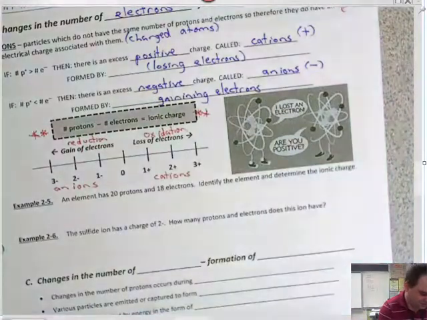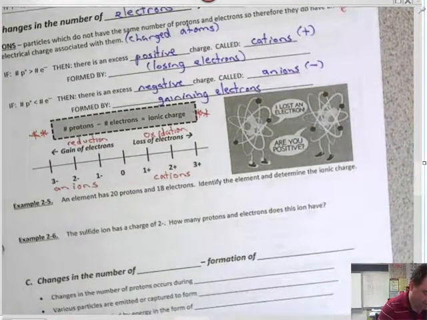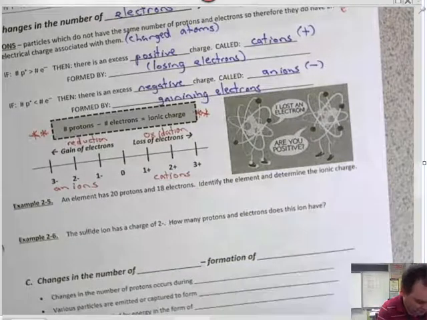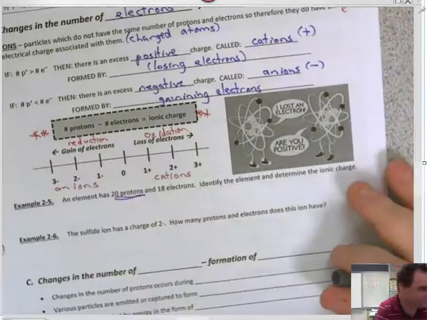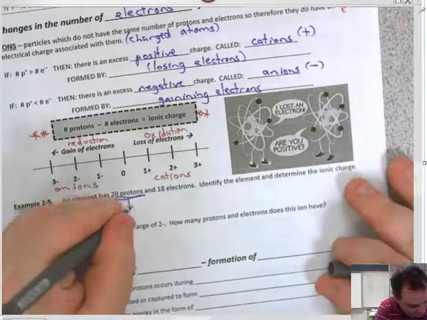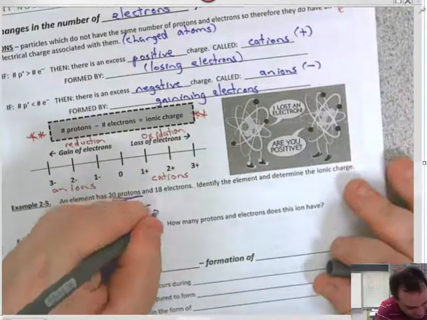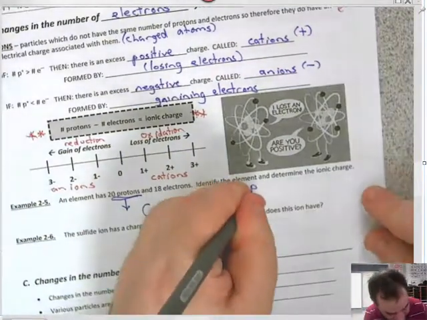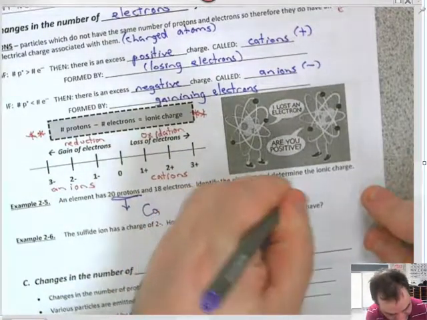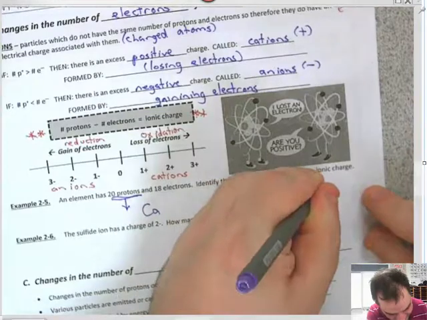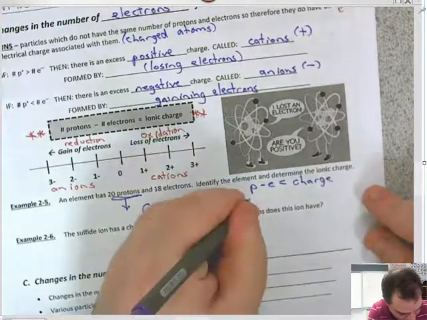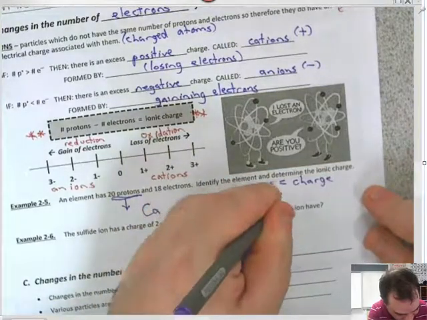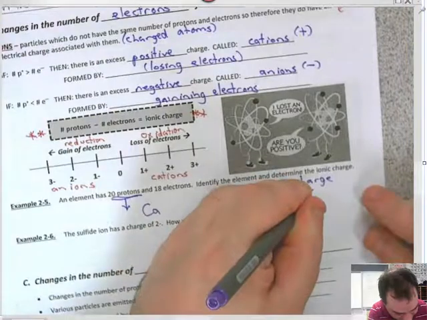An element has 20 protons and 18 electrons. Identify the element and its ionic charge. Well, we have 20 protons, so 20 protons tells me it is calcium. And then you do protons minus electrons equals charge. 20 minus 18 equals charge.